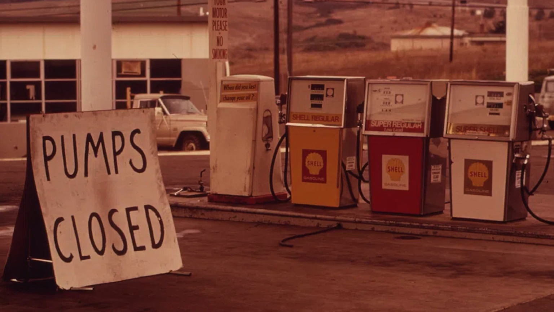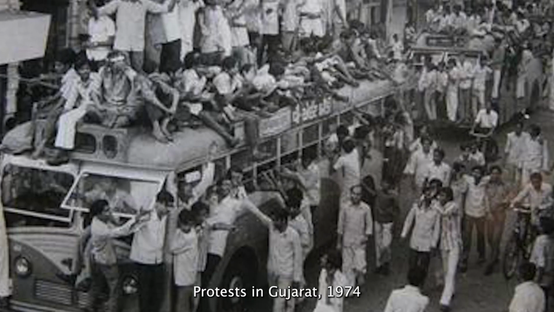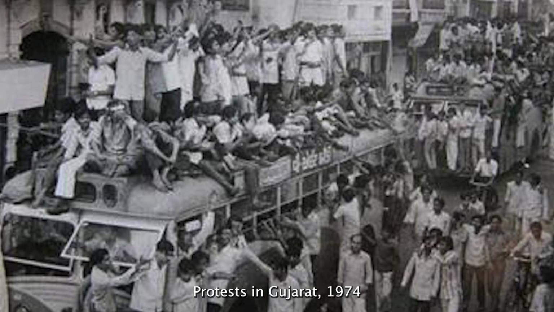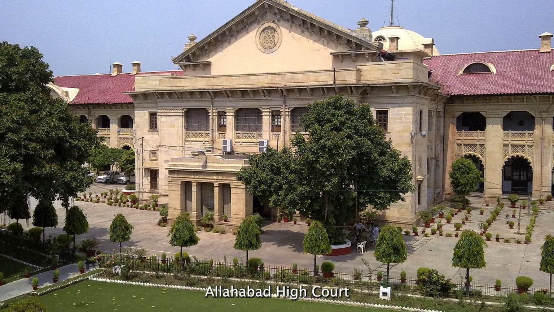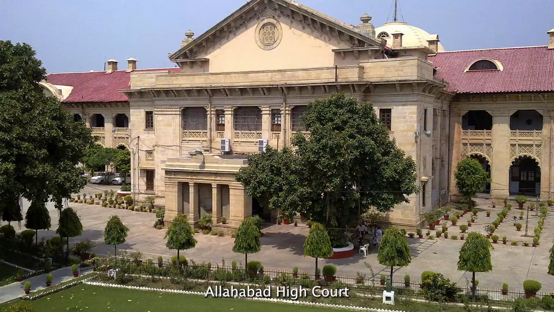Okay, so in the 1970s, the Indian economy faced some real challenges. It was hit really hard by the global oil crisis, and inflation and food shortages led to massive strikes in Gujarat and Bihar, and law and order completely broke down. To make matters worse, the Allahabad High Court ruled that Indira engaged in electoral malpractice in the 1971 elections. Mrs. Gandhi was expected to resign from office.